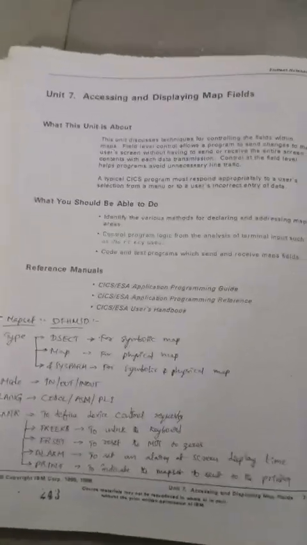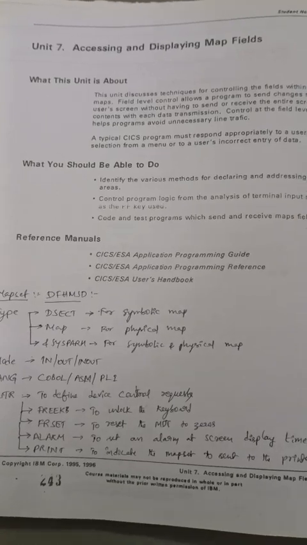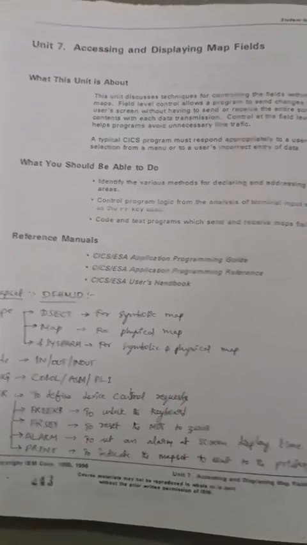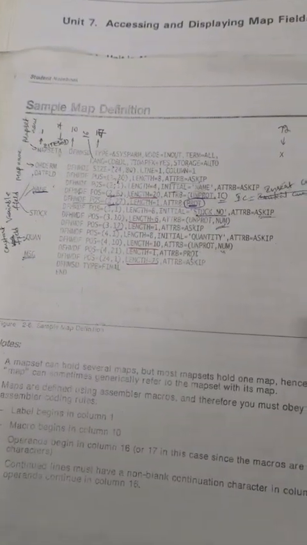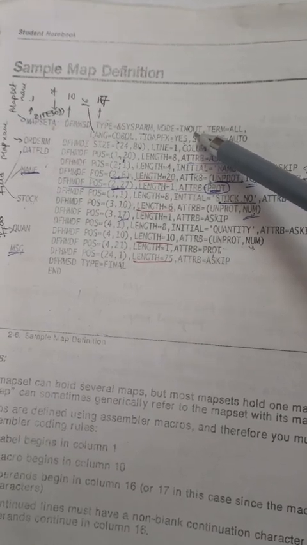Hello friends, this is CICS lesson number 17, and in this lesson we'll discuss accessing and displaying the map field. Earlier we discussed the map set we're creating in the BMS macros. These are the fields, and we'll discuss each and every field: what this field is, what we mentioned earlier as only output, what output is, and what the other types are for other fields.